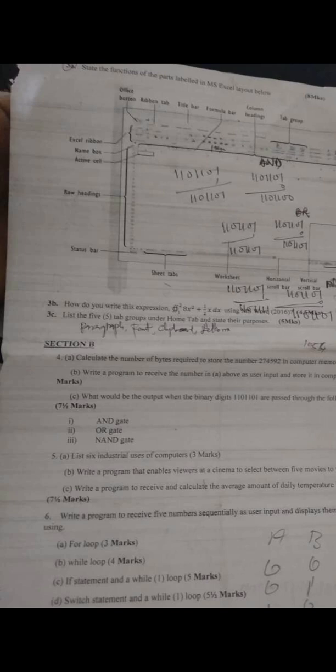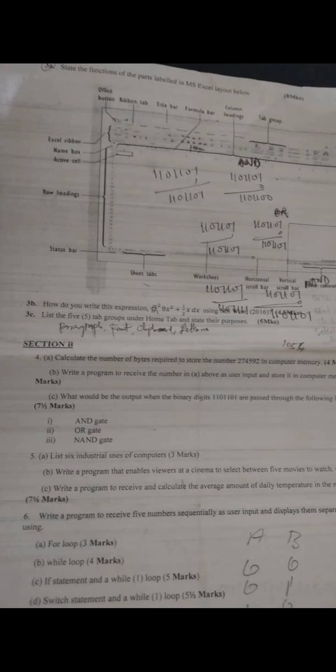Can 4 bytes, 2 bytes, or 8 bytes store it? 2 bytes cannot store this number because 2 bytes can only hold up to 32,000. 4 bytes can store this number because 4 bytes can hold up to 2 billion. So the answer to this question is 4 bytes.